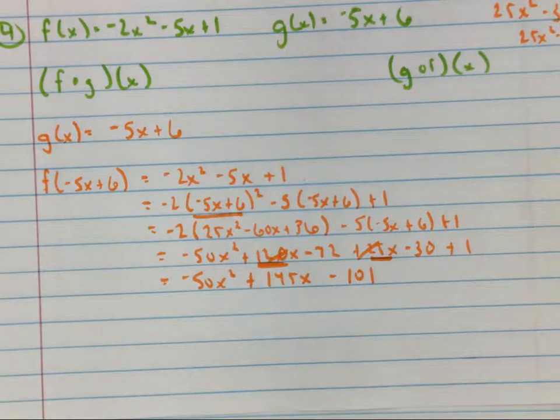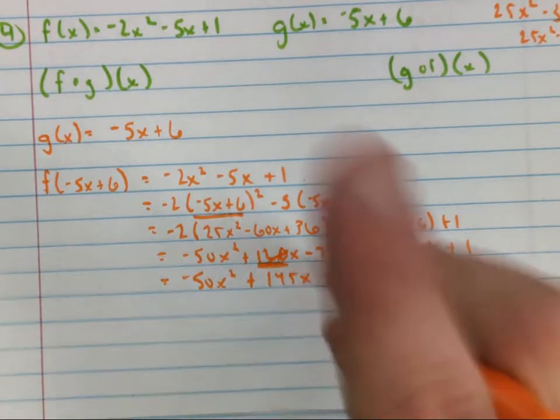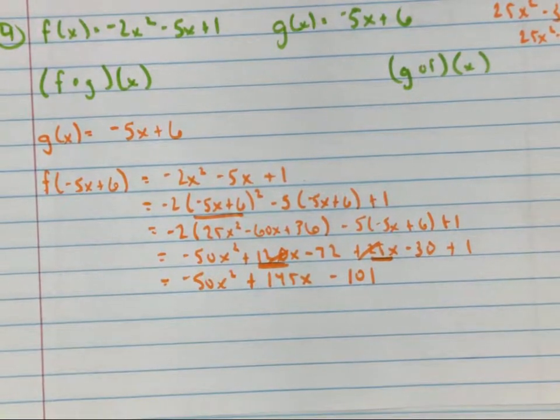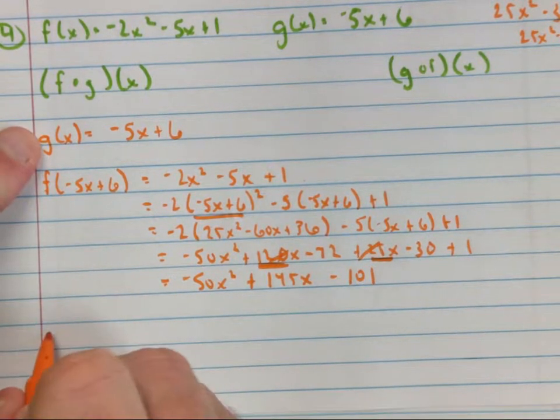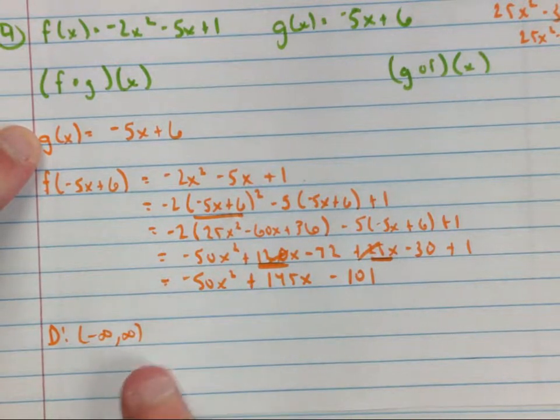Now, it says state the domain. What's the domain of that? All real numbers, because we don't have a fraction, we don't have a radical, do we? Remember, that does not leave us the whole year. So if you thought, oh, I don't have to worry about that, you have to be able to look at a function and tell me what the domain is, okay? So you would put the domain as all real numbers. So that's your answer, and that's the domain of it, okay?